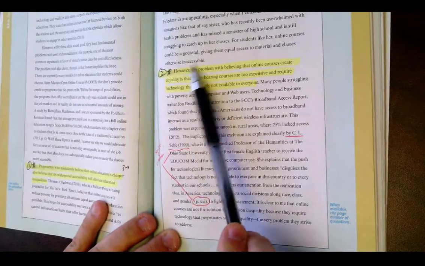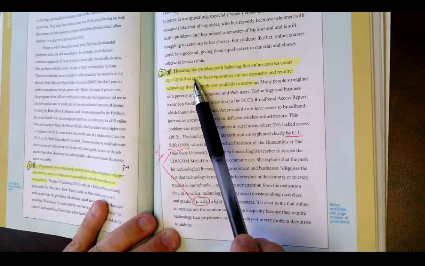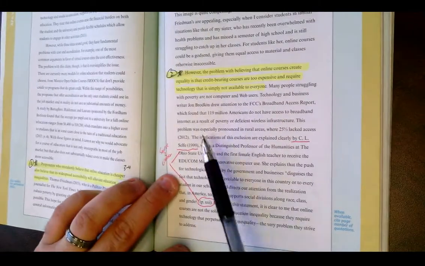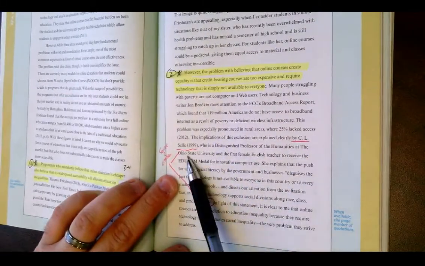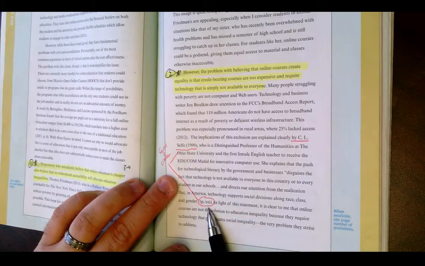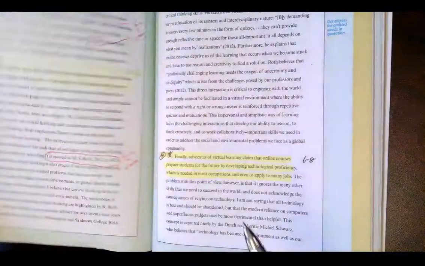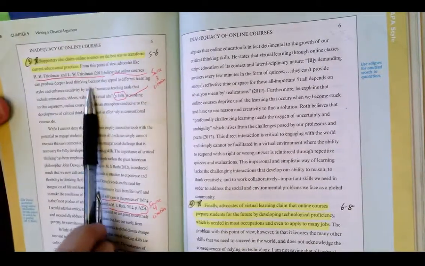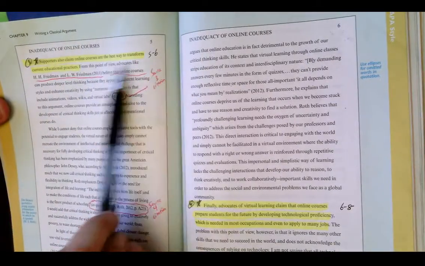But what she's done here is she spends this part of the paper, starting right here with however on page 4, defending the second reason of the forecasting passage. And then you can see her source's citation by CL Self. This is an attributive tag up here, and then she puts the parenthetical page number down here. If you continue to read the sample paper, you'll see that the writer begins to defend the third reason at the top of page 5, and it goes on to page 6.